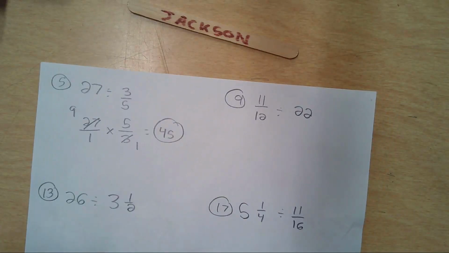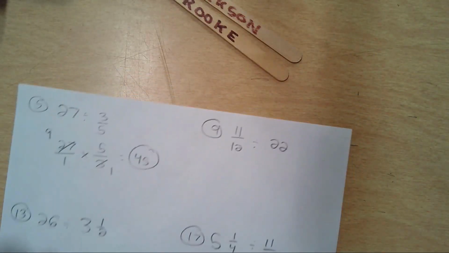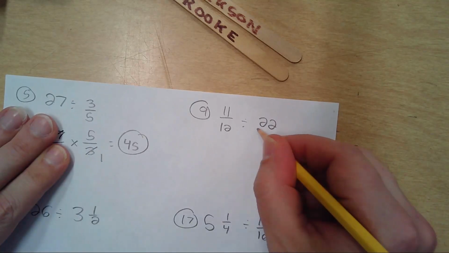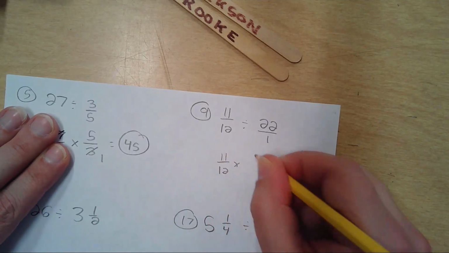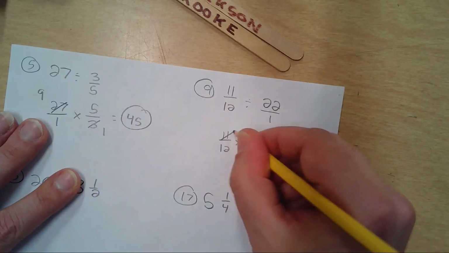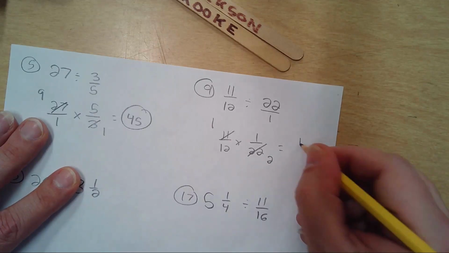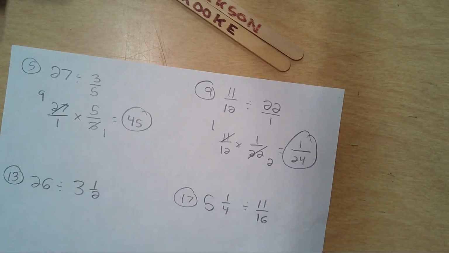Number 9, Brooke. Yep. So first I put the 22 over a 1, and then I turned that into a reciprocal, 1 over 22 times 11 over 12. Yep. And then I cross out the 11 and turn it into a 1 and turn the 22 into a 2. And then 1 times 1 is 1, and then 12 times 2 is 24, so 1 over 24. That's it. Just like that. Good.